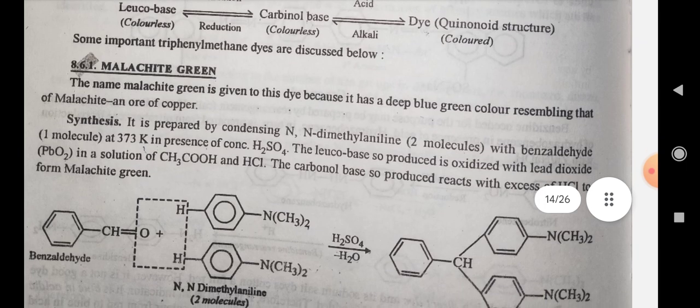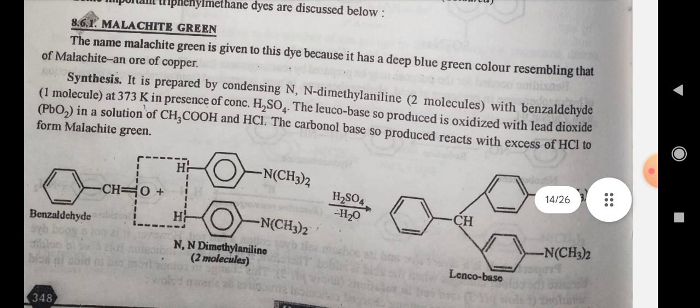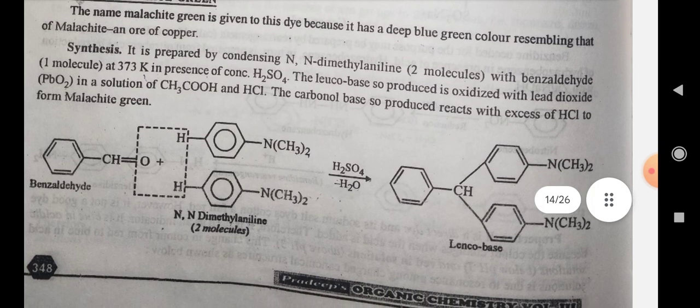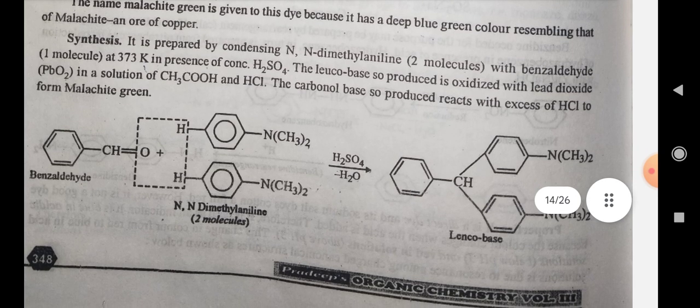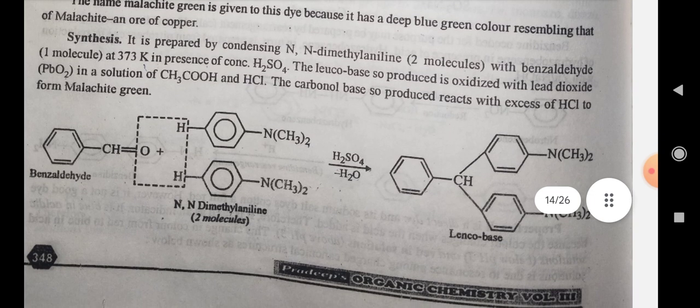Some important triphenylmethane dyes are discussed below. Malachite green. The name malachite green is given to this dye because its deep blue-green color resembles that of malachite, an ore of copper.